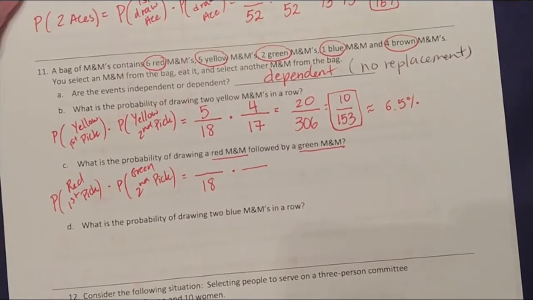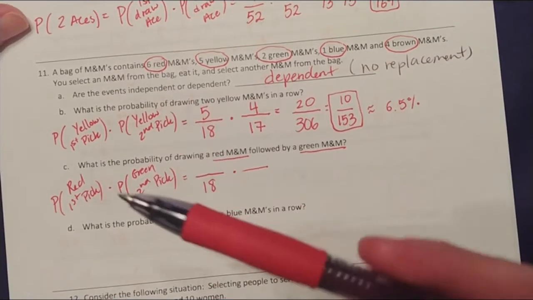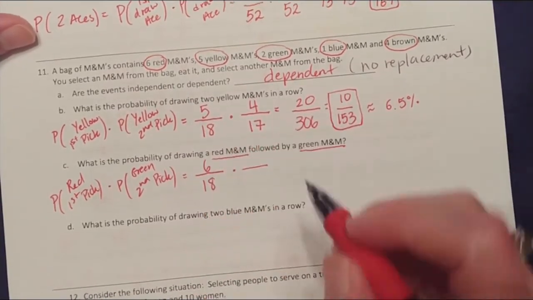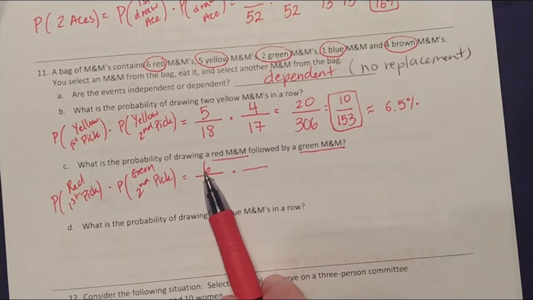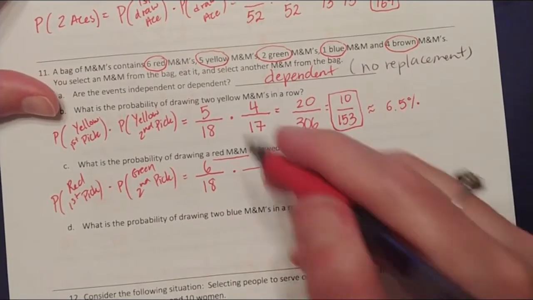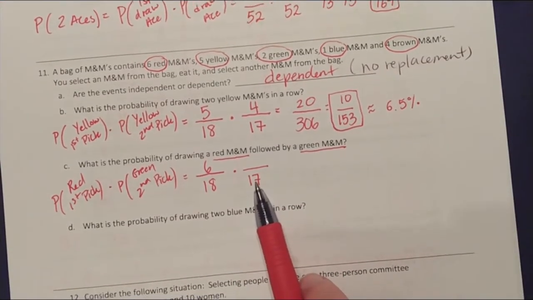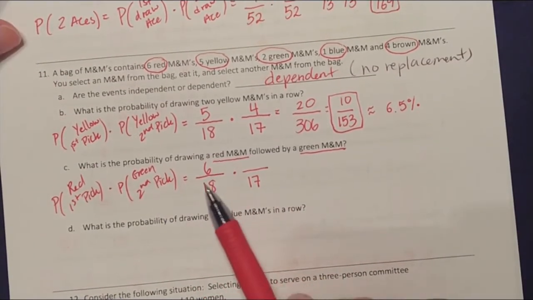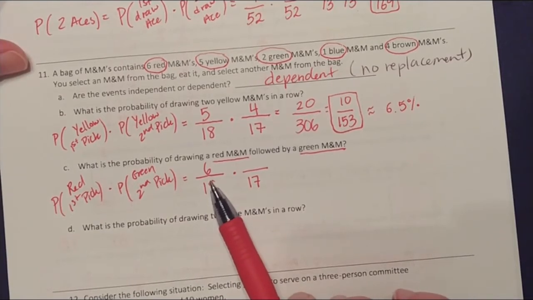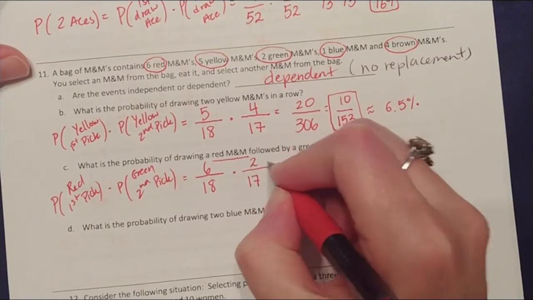So we have 18 M&Ms. And then how many red do we have to choose from? Well, we have 6 red M&Ms, so 6 goes on the top. Now you ate one of those red ones when you go to the second one. So now how many do you have left? 17. And of these 17, how many are green? Well, did we eat any green in the first try? No, which means we still have 2 green M&Ms.